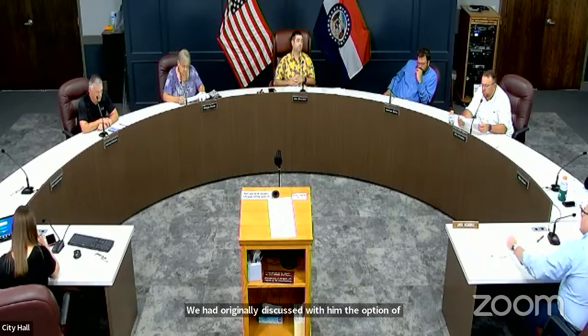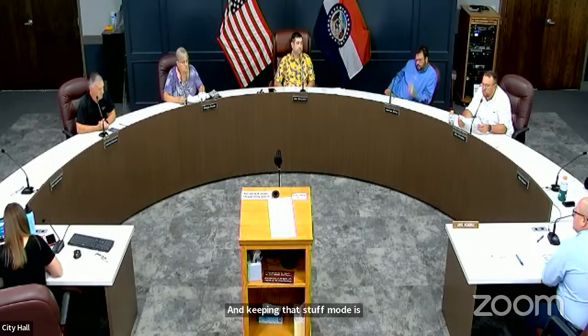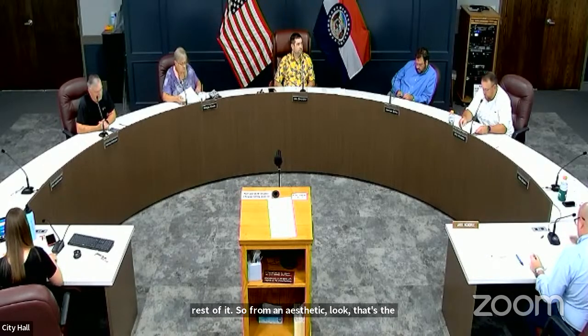We had originally discussed with them the option of putting it outside the fence to put stuff along there. Their area is so narrow, they have enough for a mower. So if they put stuff in, they wouldn't be able to get back to mow it. And keeping that stuff mowed is more important than the rest of it. So from an aesthetic look, that's the staff's recommendation. It's in our site plan or our staff report that addresses all those ideas.